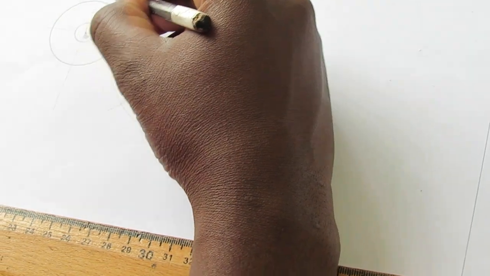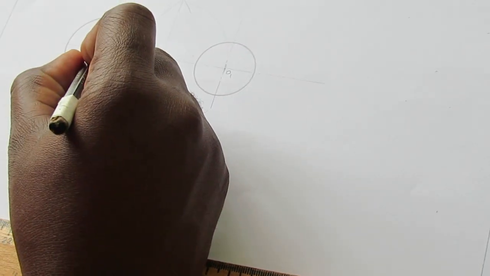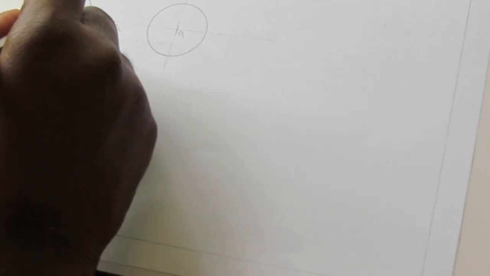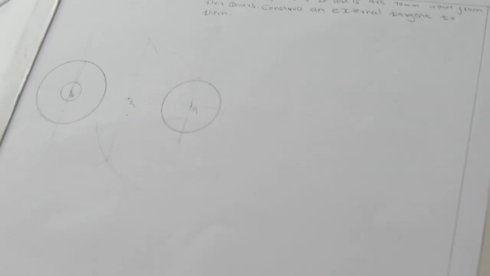So we will draw a straight line from point O to pass through that point, until it touches the circumference of the circle.